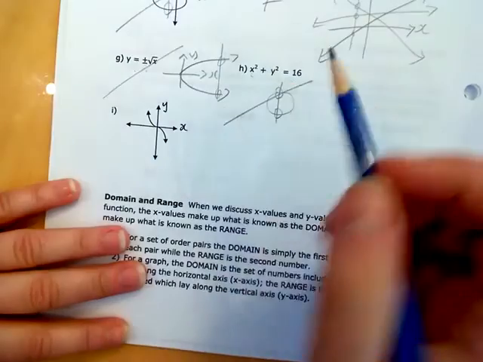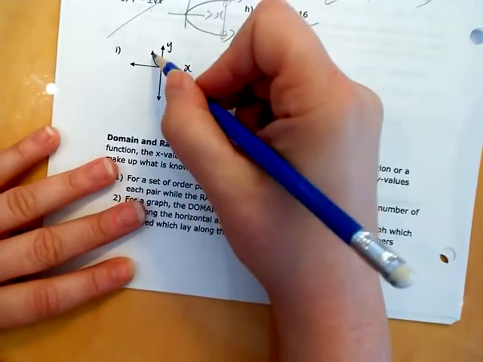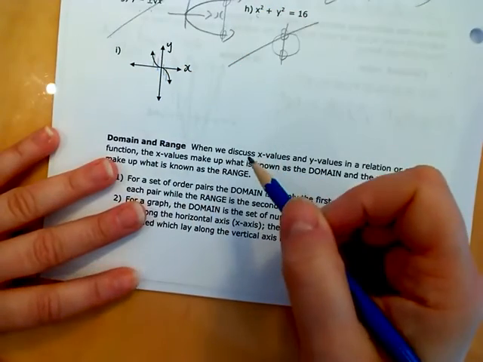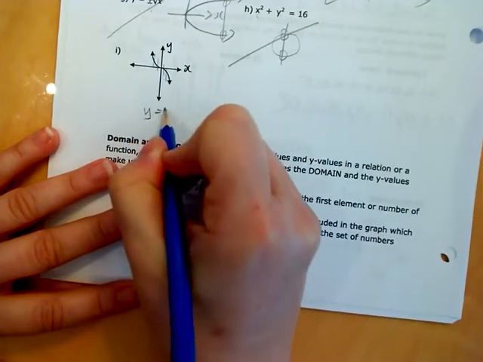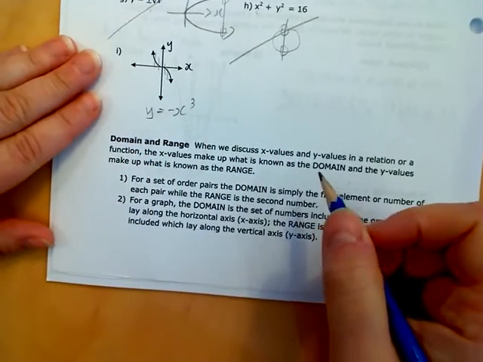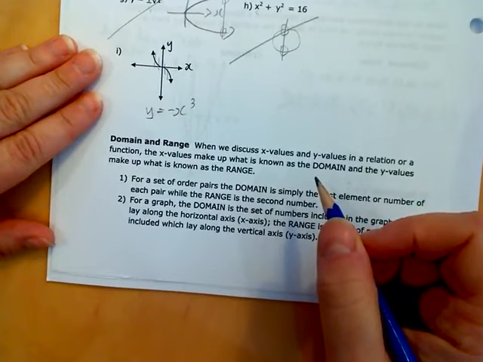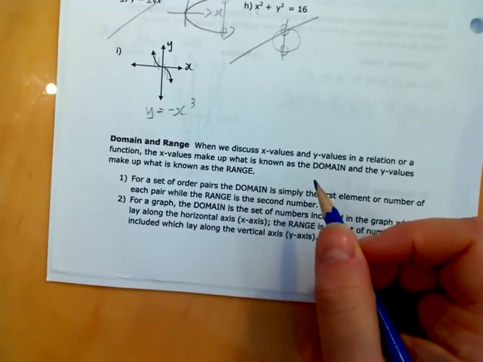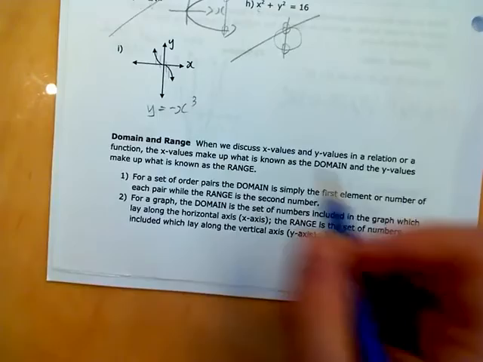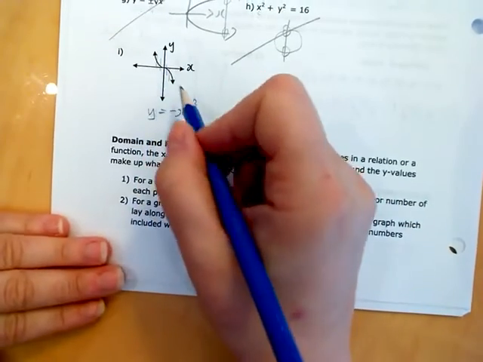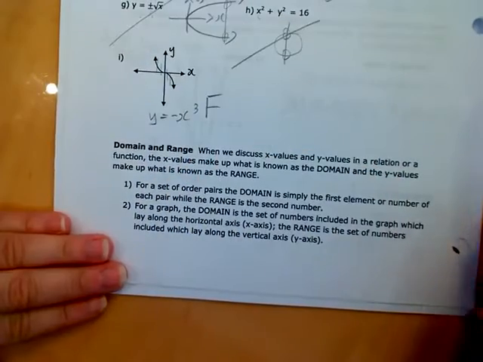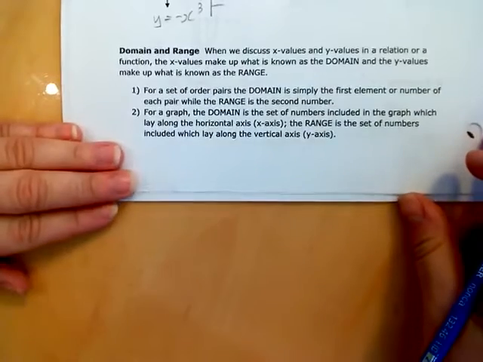And then here, I don't think you've learned this yet, but this is what y equals negative x cubed looks like. We'll talk about that another time, if not in this course, another one. And we will see when we draw our little vertical lines in that it passes the vertical line test, so this is a function. Okay, so now let's talk about domain and range.